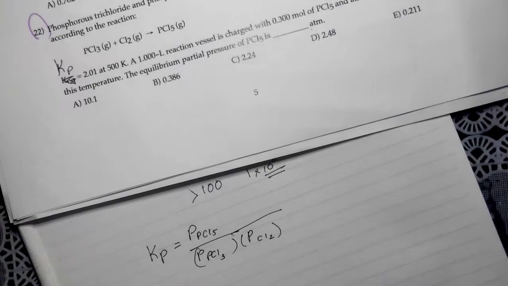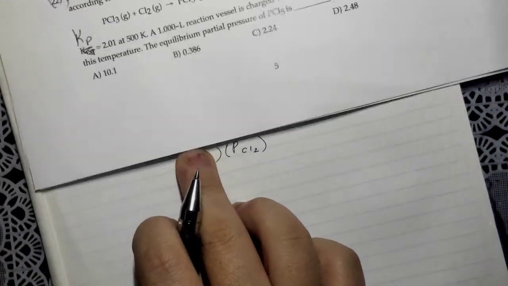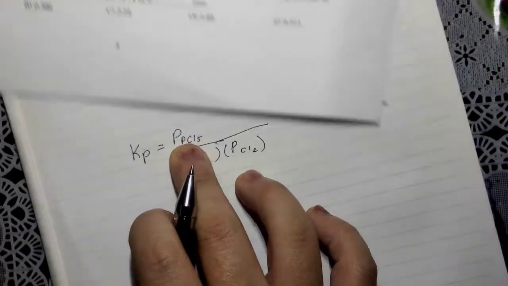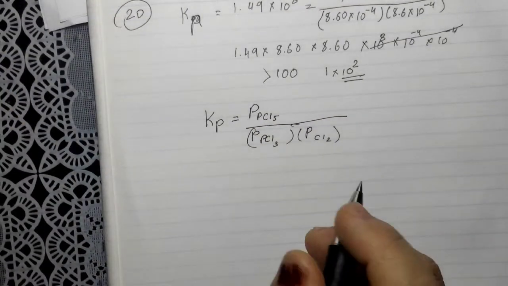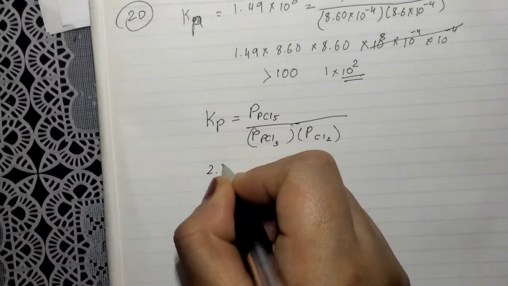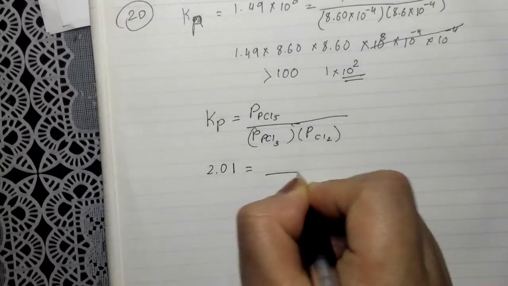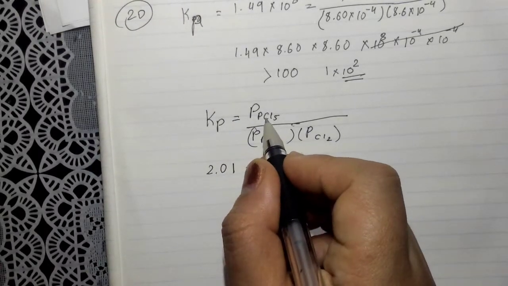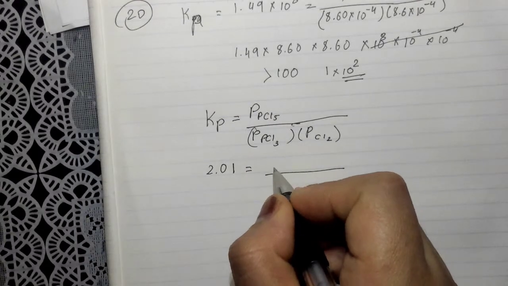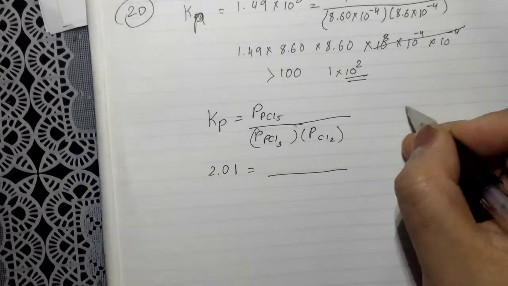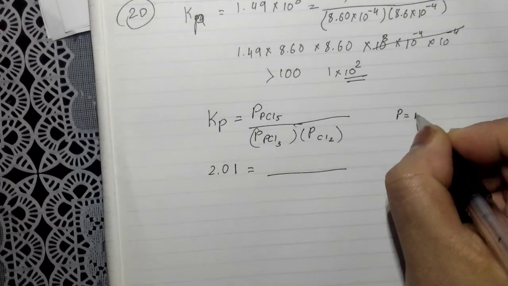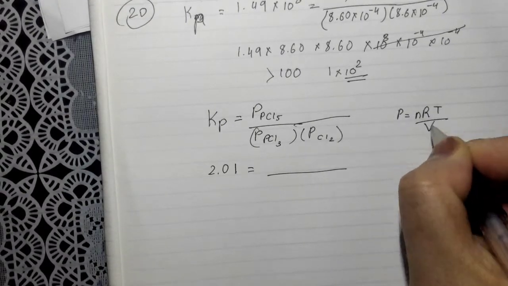I know it's a lot of P, but the first P here is the pressure, the second P here is the phosphorus. Anyway, I do have a Kp, which is 2.01, equal to, I don't have the pressure yet, I have a mole. Guess what? PV equals nRT. So that's what I'm going to do.